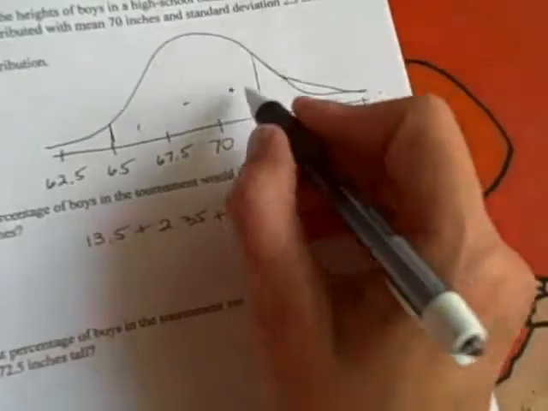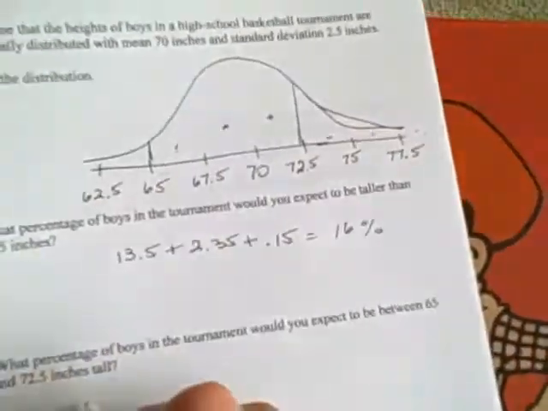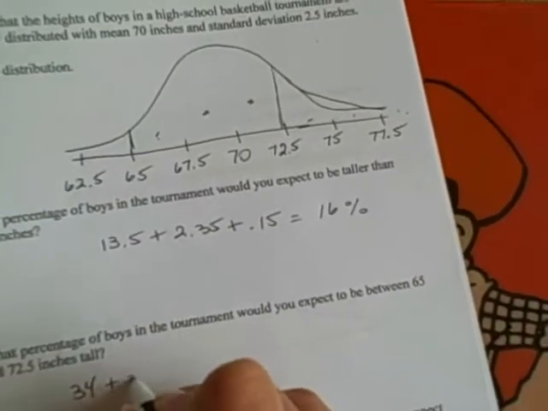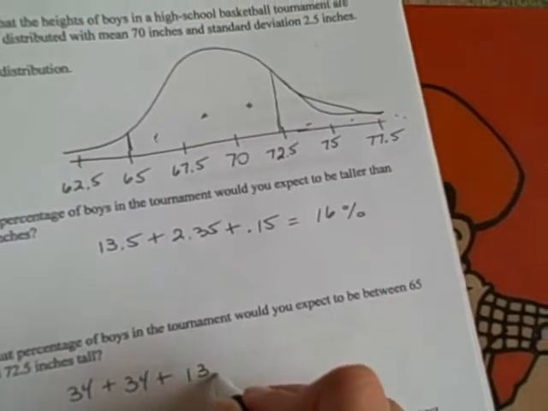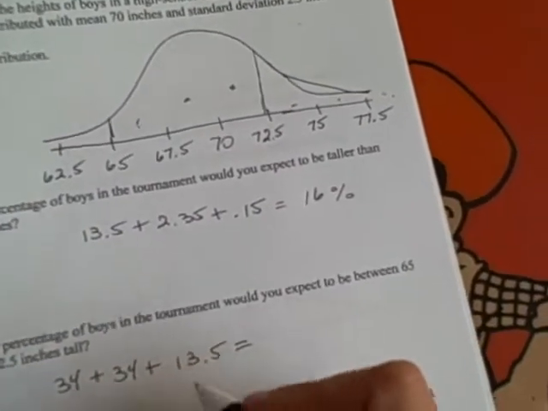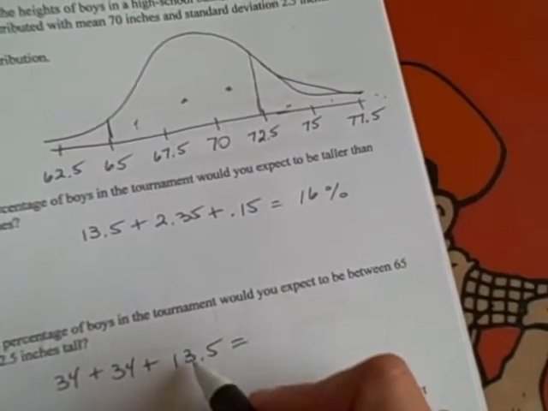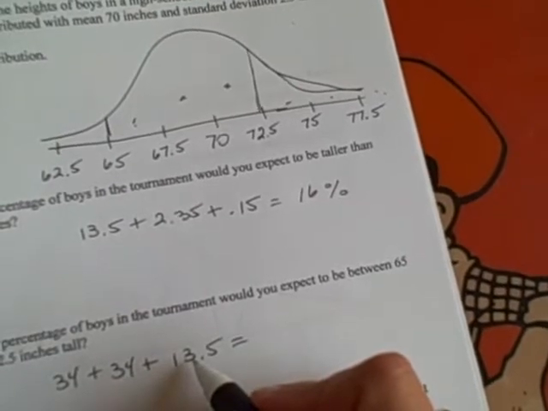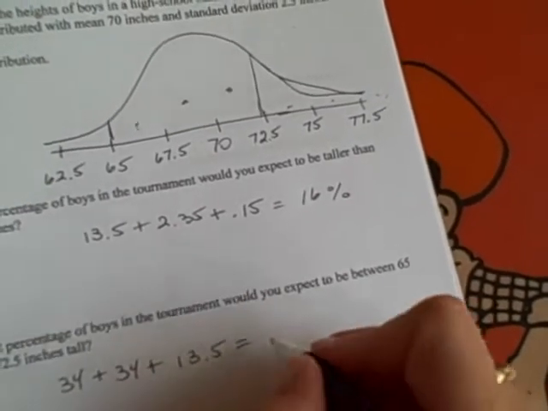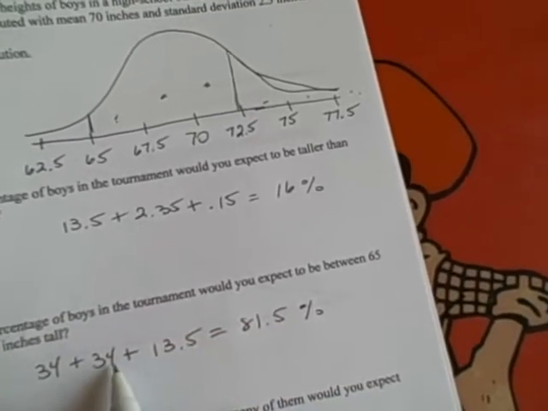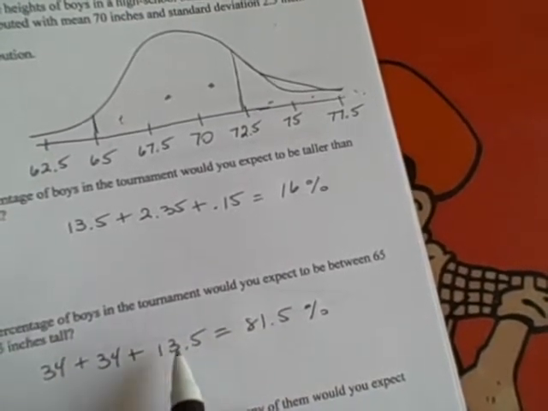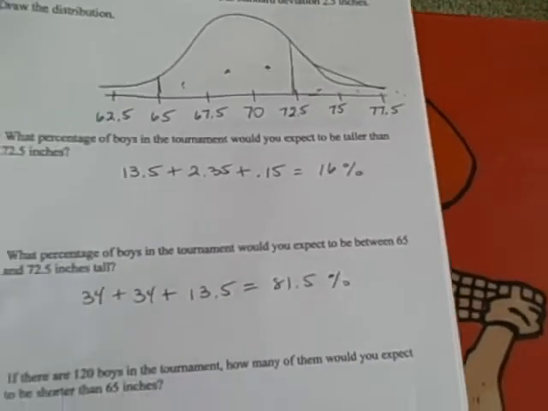So I've got 34, 34, plus 13.5. So let's see. 68, 78, 81.5%. Hope I did that right in my head. 68, 78, 79, 81. Okay, good.